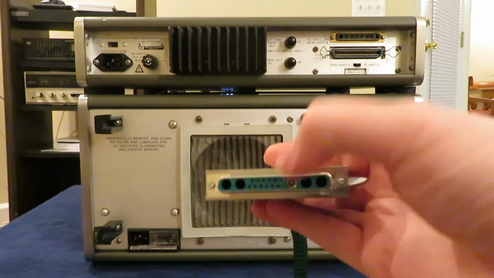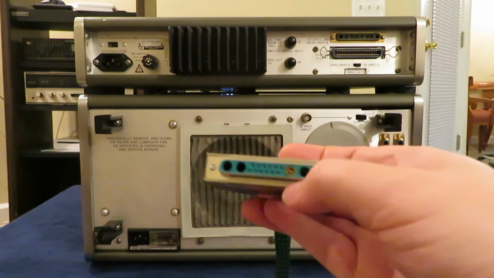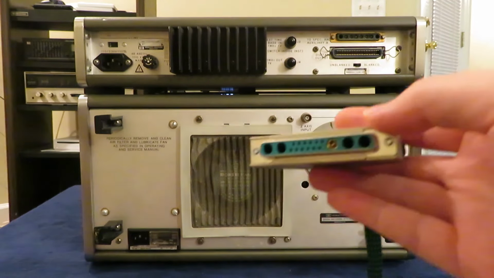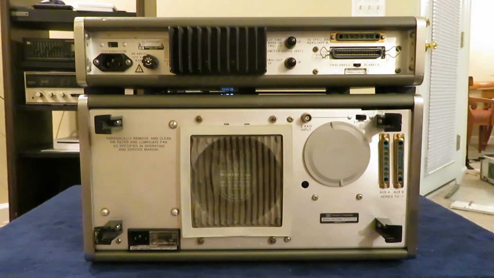So it's 5 coax positions, 12 digital pins, so 17 pins total. And the 8444, interestingly enough, doesn't require an aux cable. So it's done all through 3 B and C cables on the front, which connect to the RF plug-in. So those are a lot easier to get up and running because they don't require an aux cable.